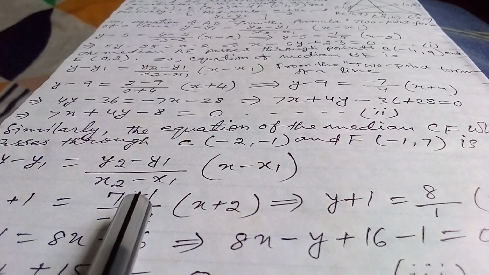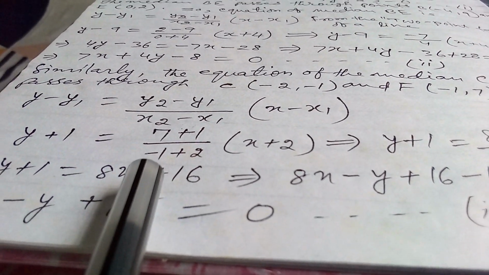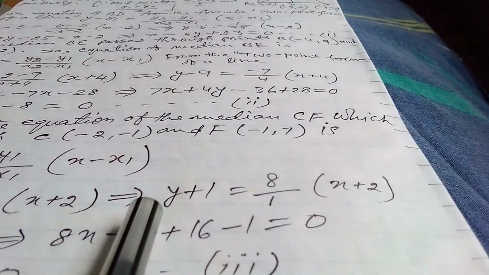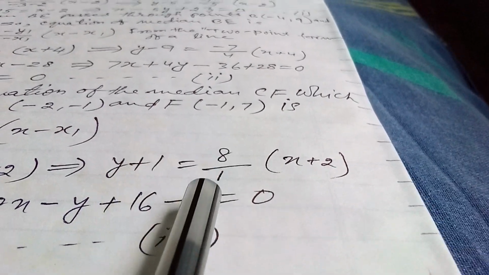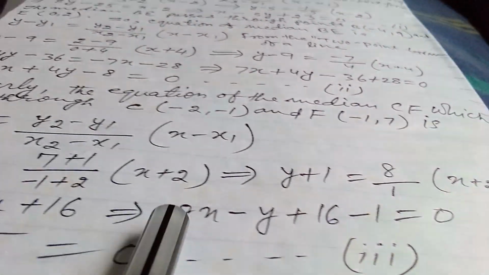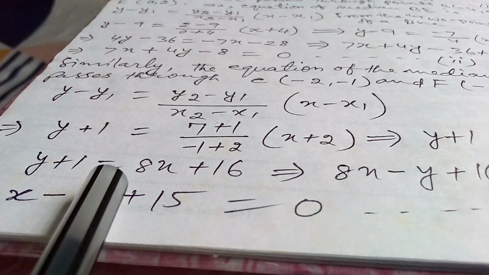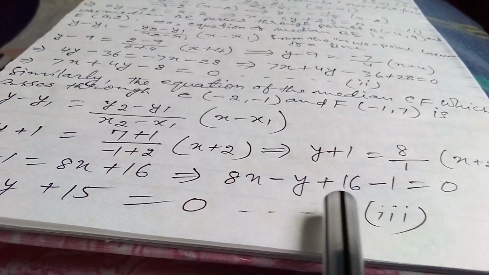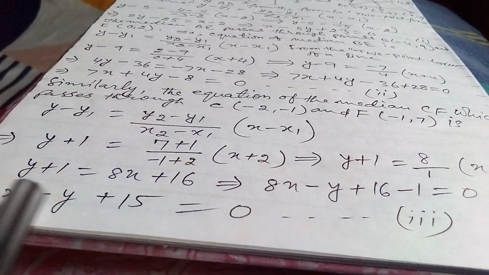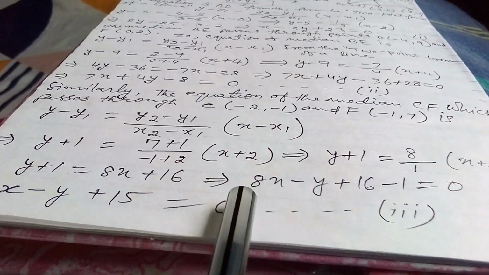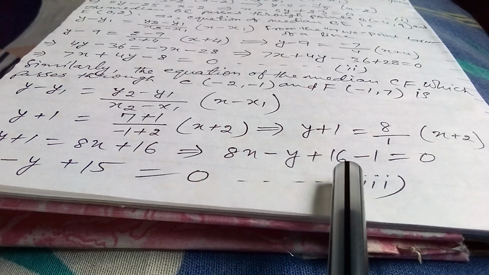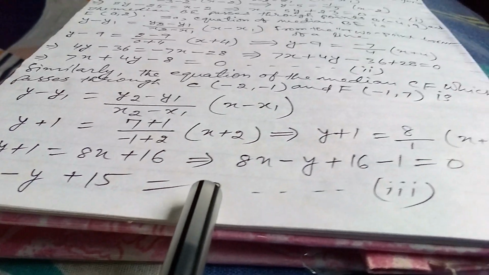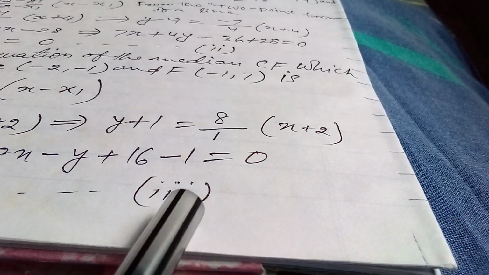y plus 1 equals, y2 is 7 and y1 is minus 1, so it becomes plus 1, by x2 is minus 1 and x1 is minus 2, so it becomes plus 2, into x plus 2. This implies y plus 1 equals 8 by 1 into x plus 2. And now, removing the bracket, 8 into x plus 2 becomes 8x plus 16. Now this 8x plus 16, y plus 1 we are bringing to the right side, and then it becomes 8x minus y plus 16 minus 1 equals 0, and ultimately it becomes 8x minus y plus 15 equals 0. This is the third equation, and this is the equation of median CF.